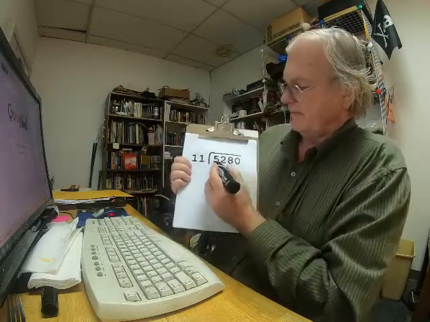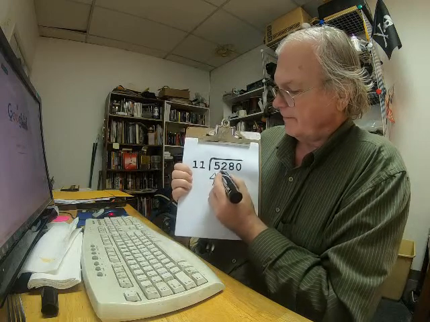Well, 55 is greater than 52, but 44 is less than 52. So we put 44 here. And we put the 4 up here, so we know that 5,280 divided by 11 is somewhere between 400 and 500. We just know that. And then we split this. We do a simple subtraction.